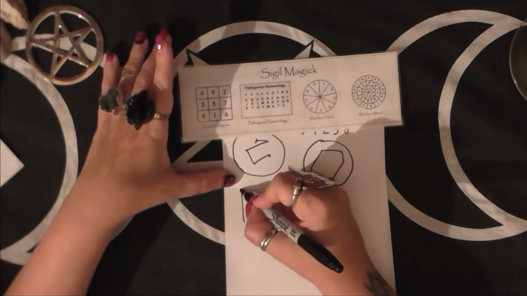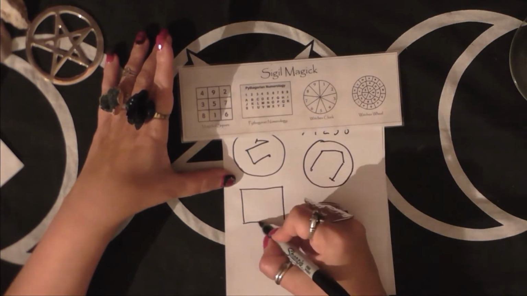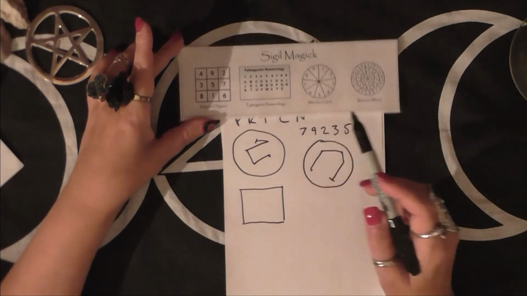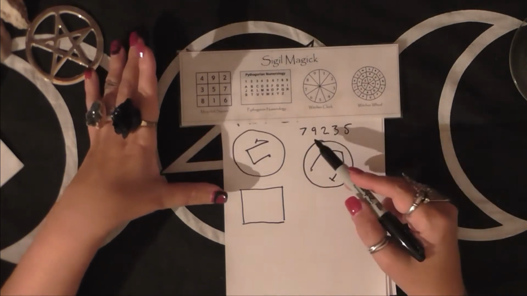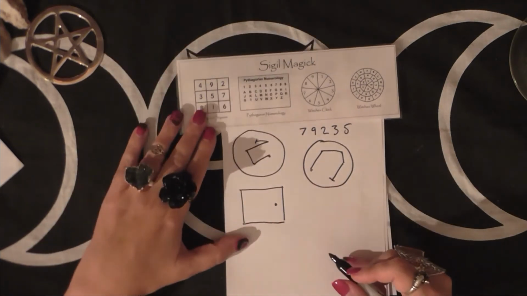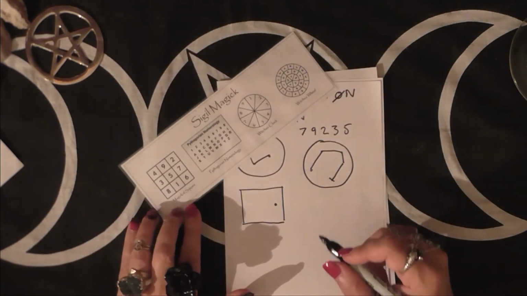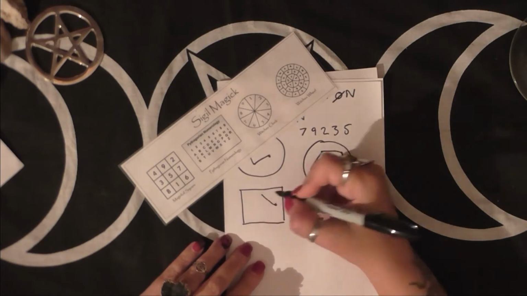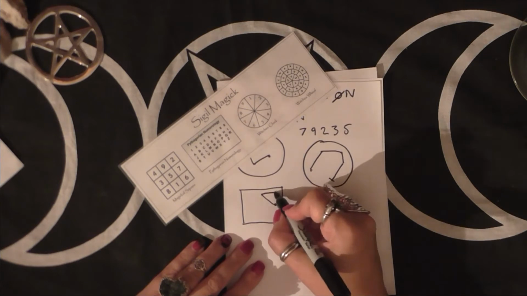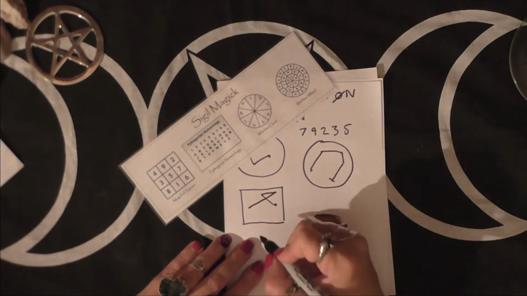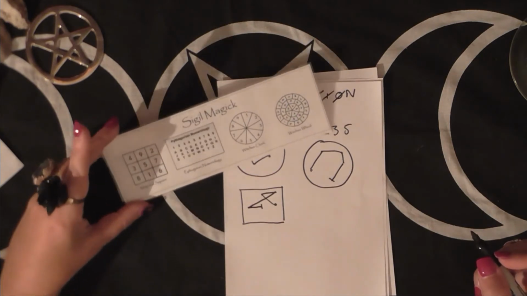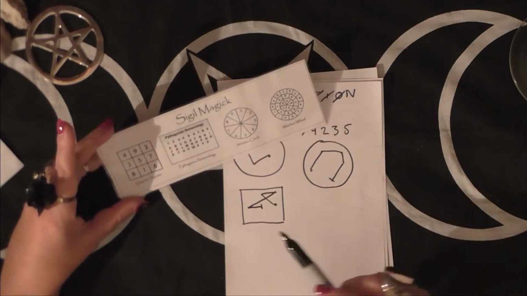I'm going to do it in a square, keeping to the same numbers because we're using the word protection. 7 is over here. And then we go to number 9, which is up there. Number 2 is next to it. Number 3 is over there. Number 5 is in the middle. I really like that one. So that's using the magic square.